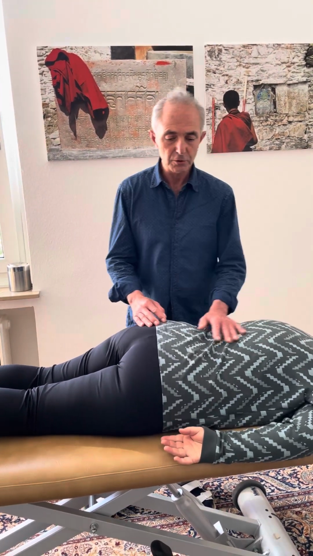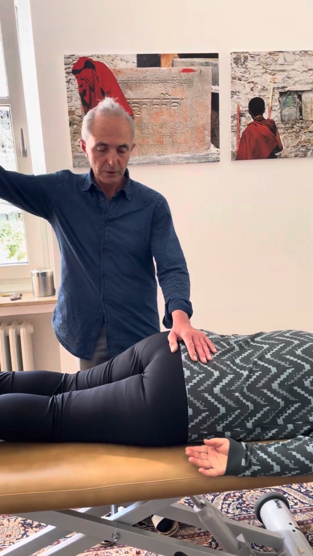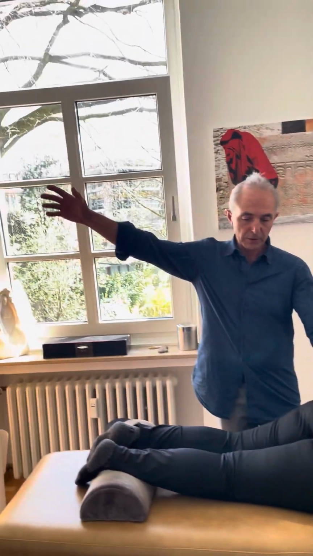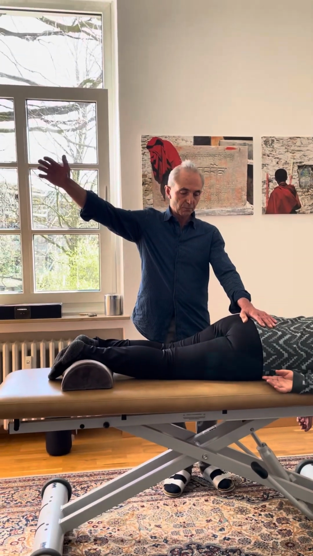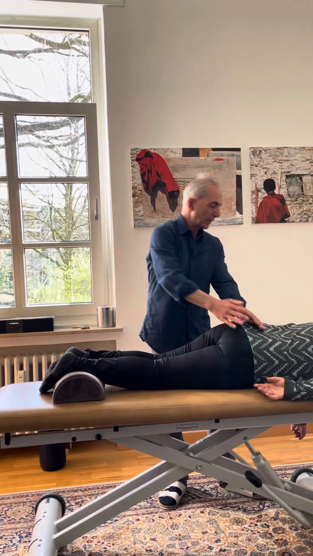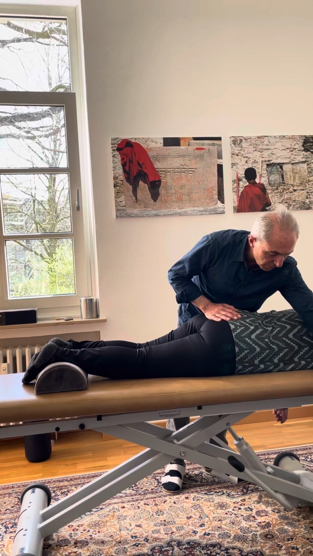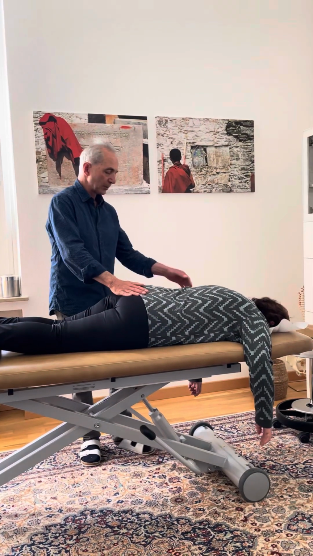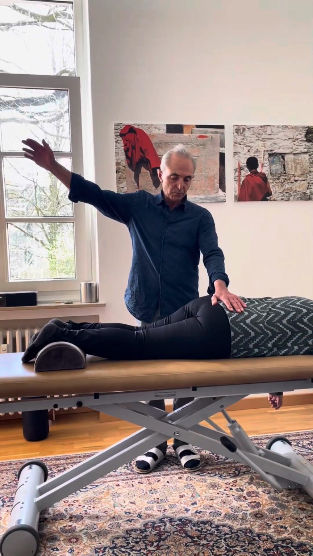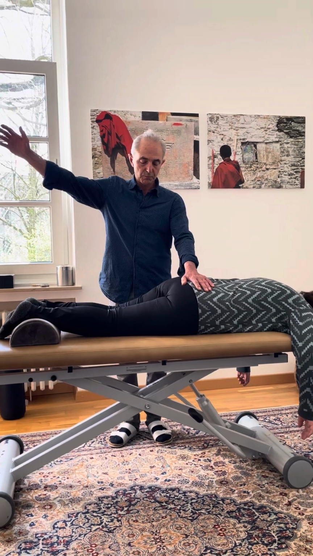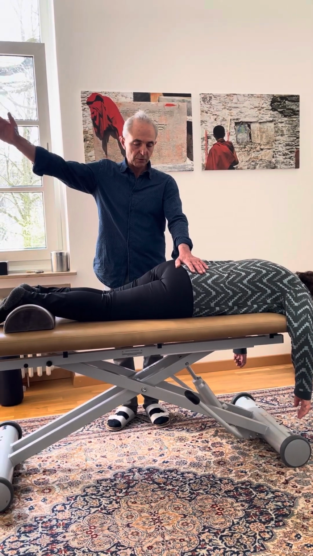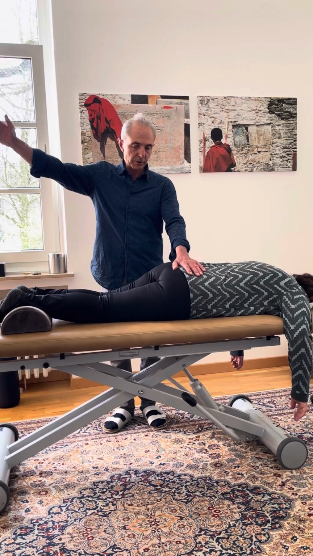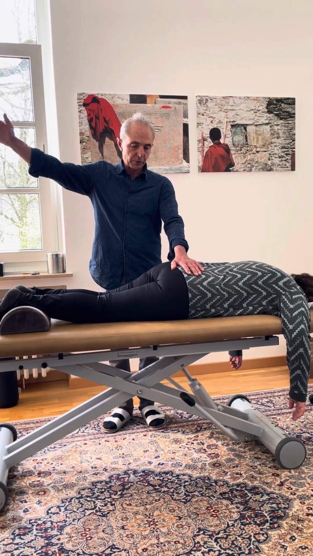And we can add also a little relaxation by holding the aura of the sacrum. And you can let both your arms fall down so that the energy also can sink into the earth. So just let the energy get out of your body and watch the emotions.